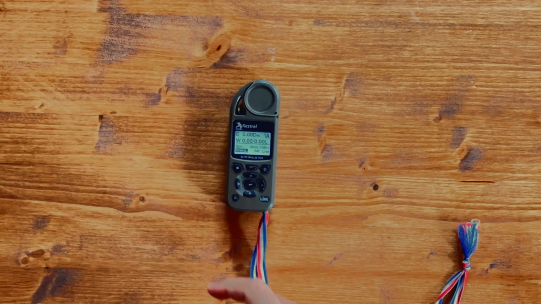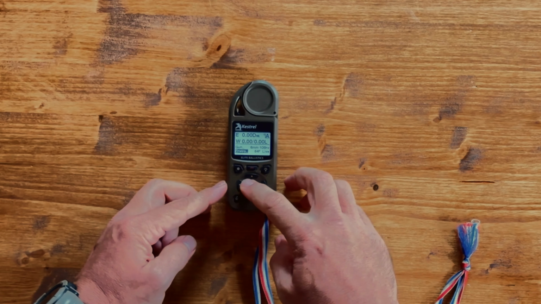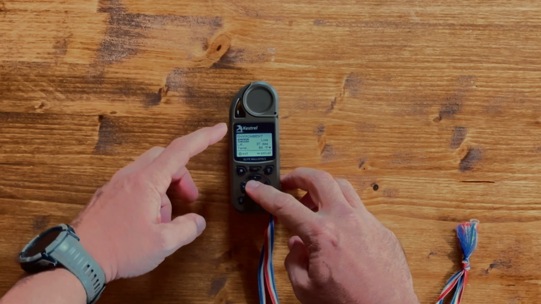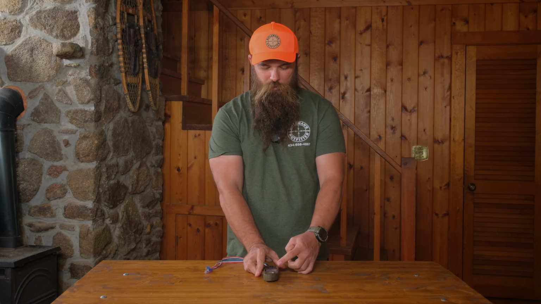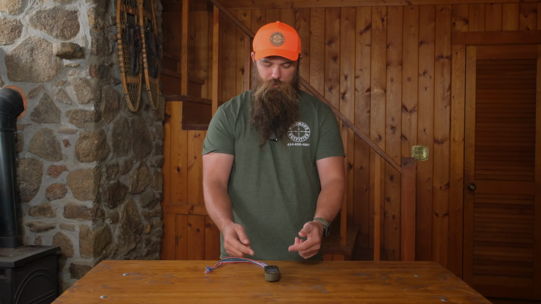Next is your center button. Just think of that as any other enter button, so that just means enter. So if I want to go into the screen, I hit enter, and it's going to take me into the environment screen. And then remember, we said this one was like a back button. So if we hit that, it's going to take us back to our ballistic screen.